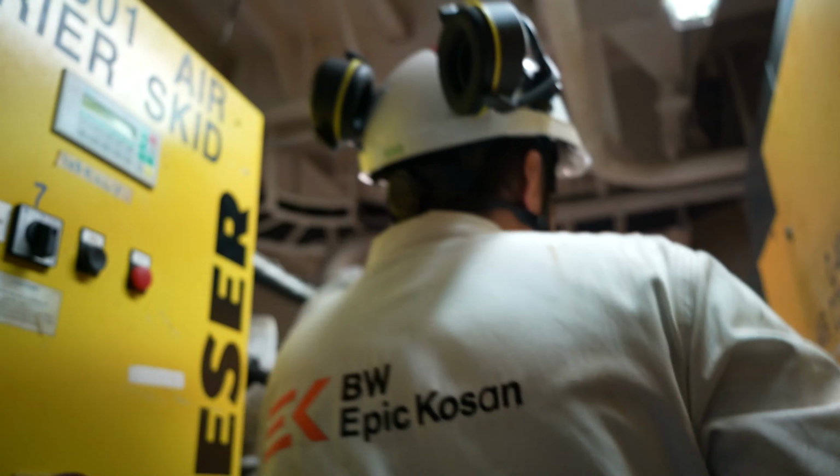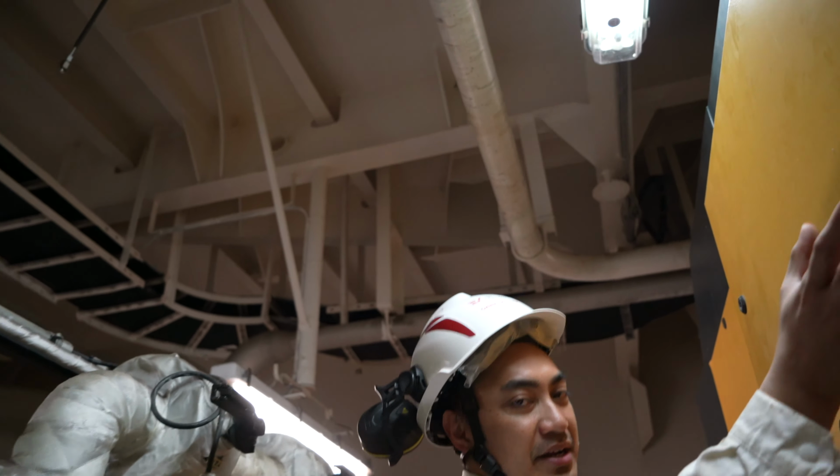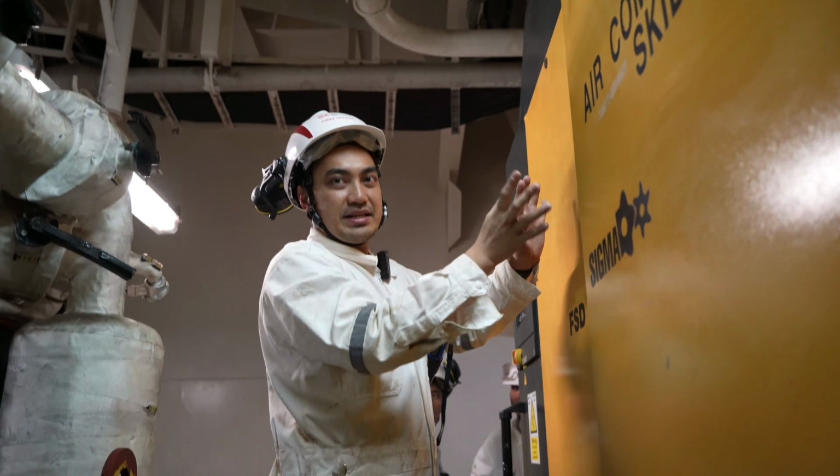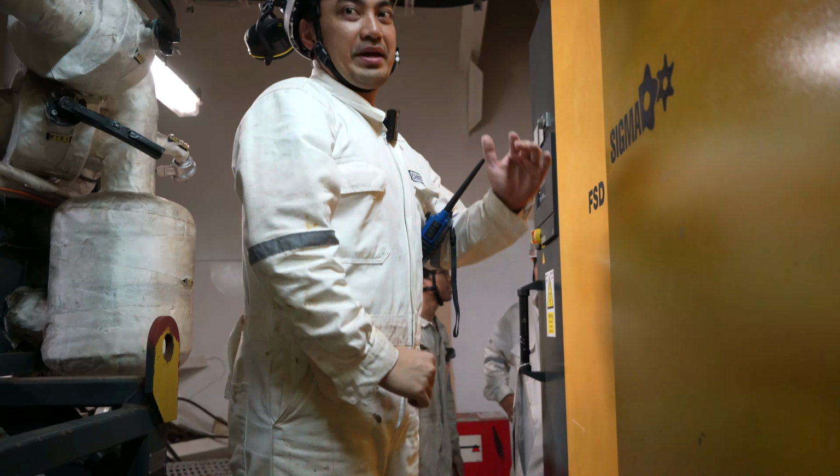This is the air intake. It's actually a hollow space, but towards there is the intake for the compressor. With the air intake running, the air will be processed into the compressor to be compressed.